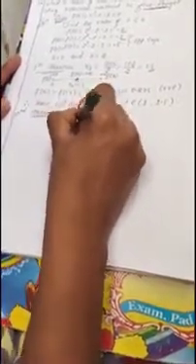Next, x2 is equal to a plus x1 divided by 2, that is 1 plus 1.5 divided by 2. Here we get 1.25. Again we'll see this using the line diagram.